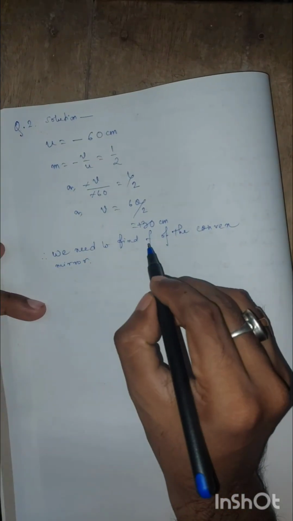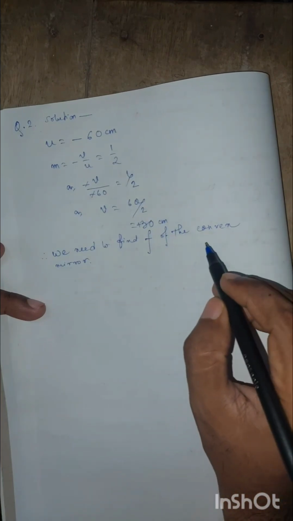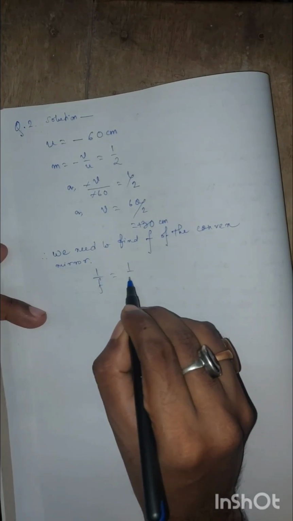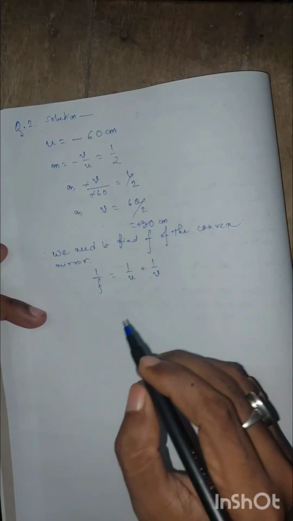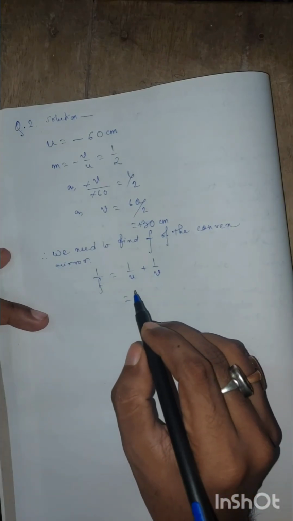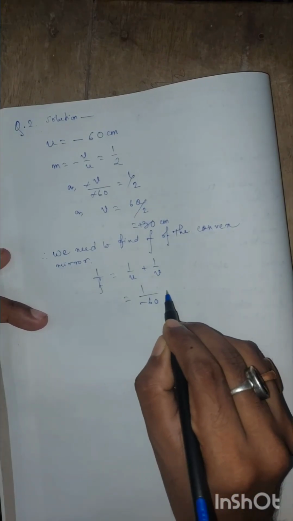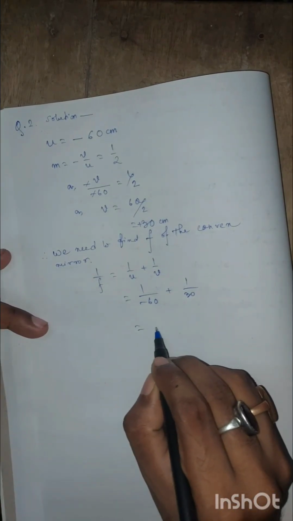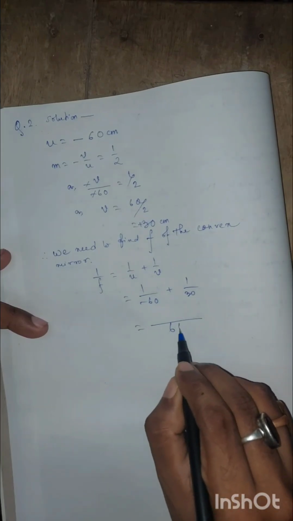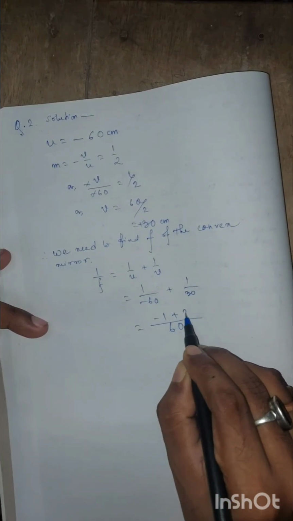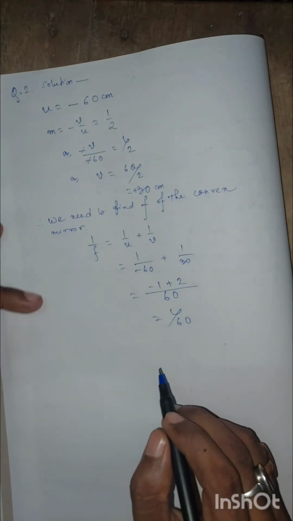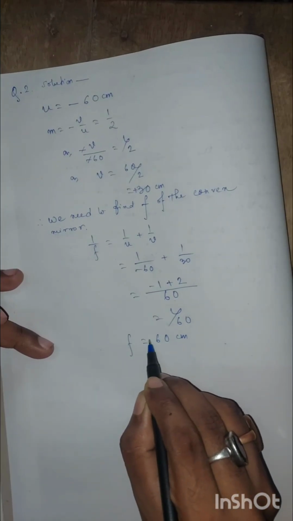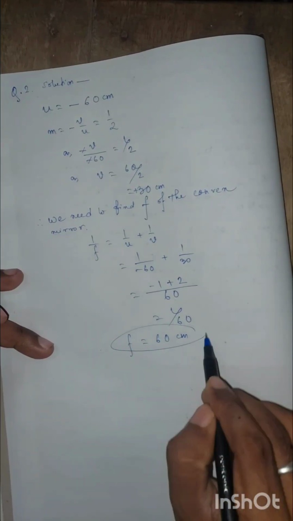Now we need to find out the focal length of the mirror. By the mirror formula we can write 1 by f is equal to 1 by u plus 1 by v. u is equal to minus 60 and v is equal to plus 30. So the LCM becomes 60. It is minus 1 plus 2, so it is 1 by 60. So the focal length we can say is 60 centimeter, which is positive. So the focal length is 60 centimeter.